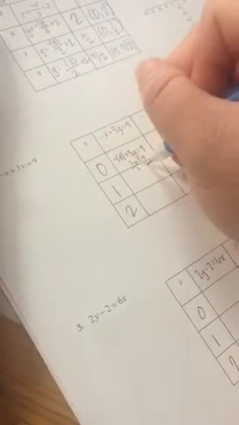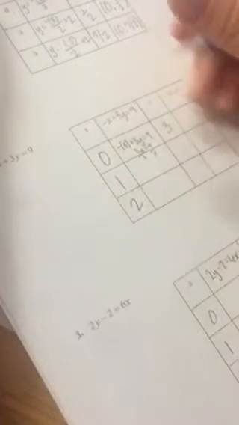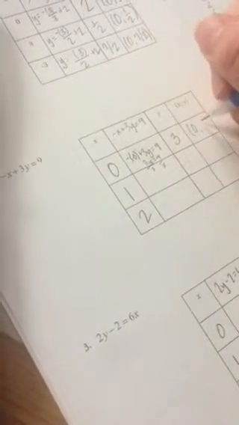Divide by 3, divide by 3, y equals 3. So our new ordered pair would be 0, 3. Okay? Same thing there. And then I will take the next section in a new video.